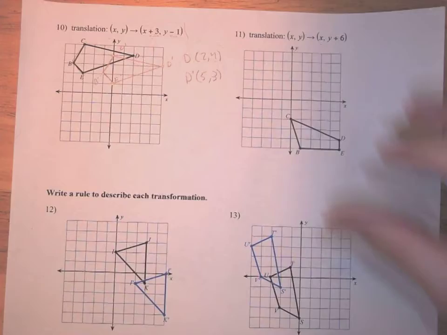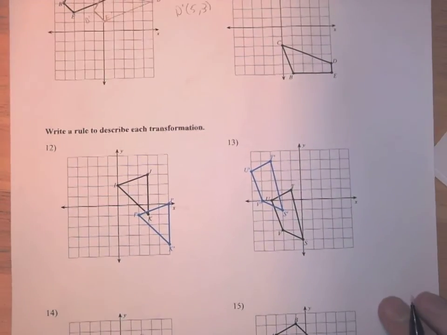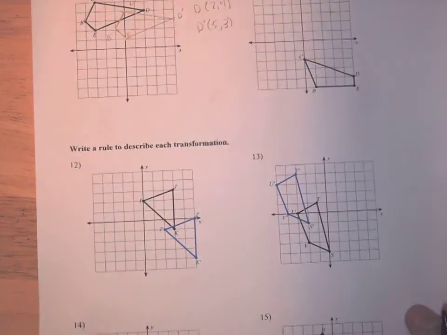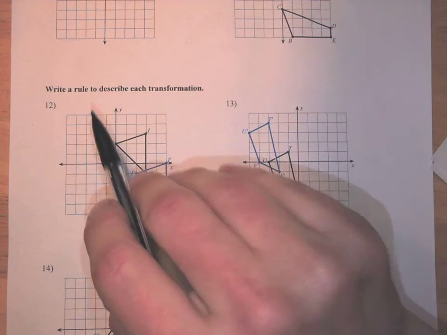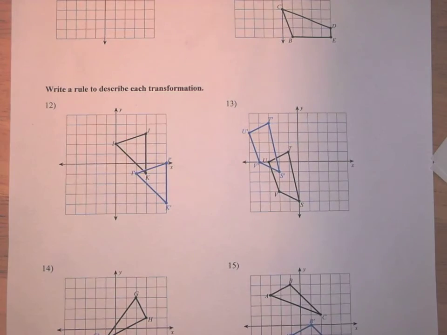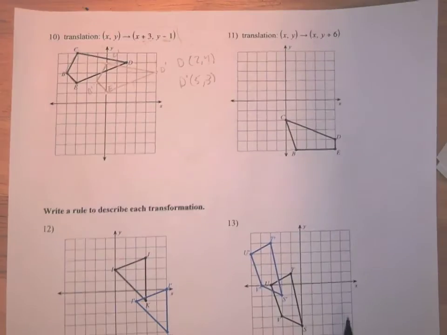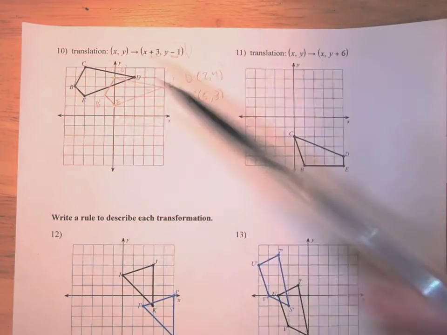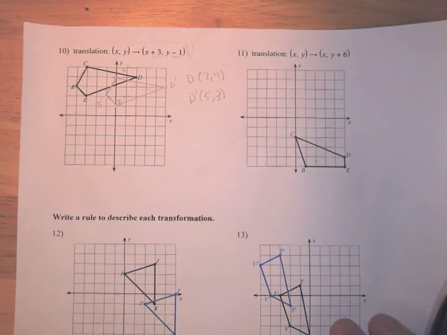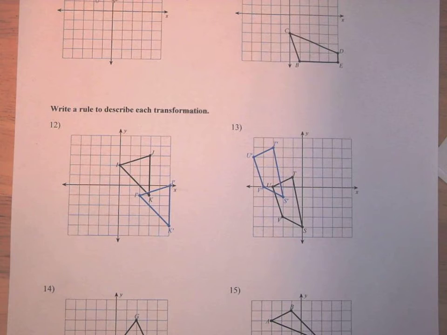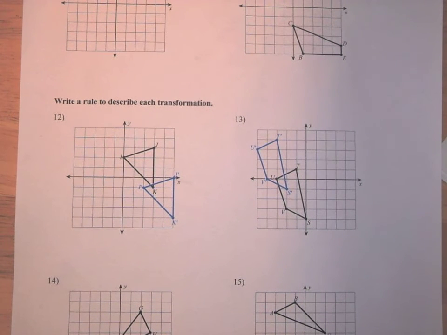Okay, the next problem set, also transformations. So in this one, we want to write a rule to describe each transformation. What that means is we want to write something that looks like this. That's what we're after. We're going to say, okay, this is the rule. Take whatever point you're at and then do this to it. The first thing, and sometimes the hardest thing, or the thing you got to pay attention to, is you got to figure out which is the image and which is the pre-image.